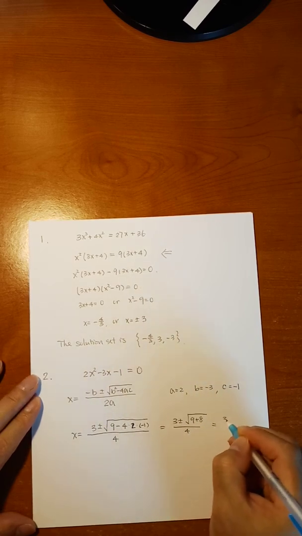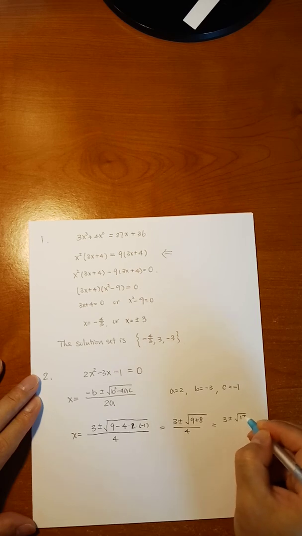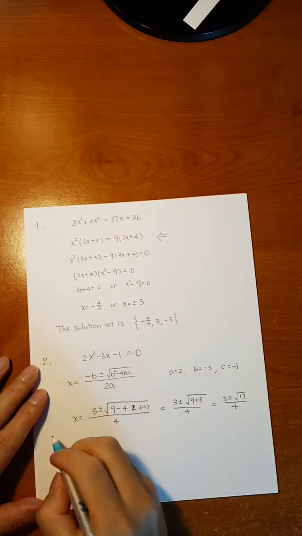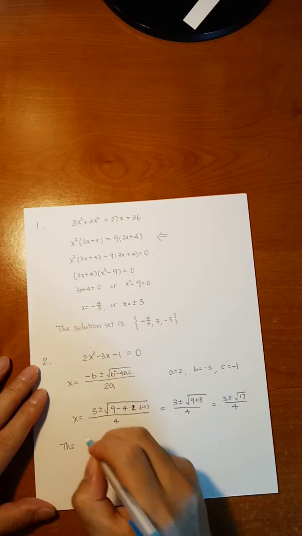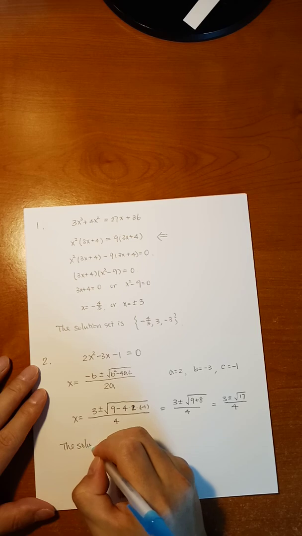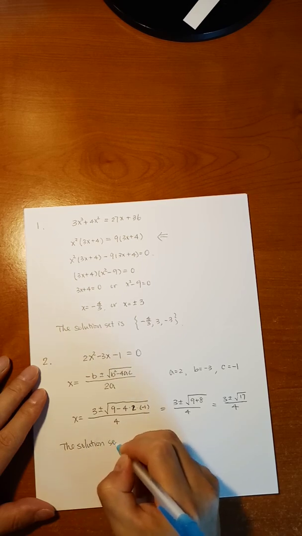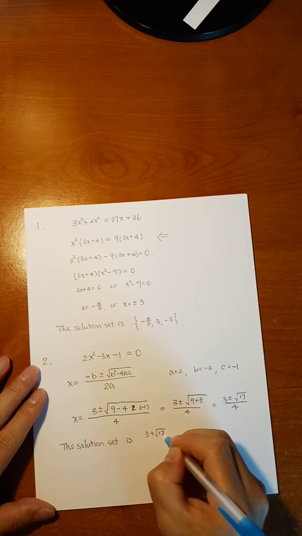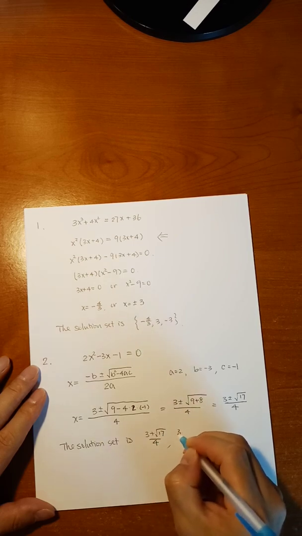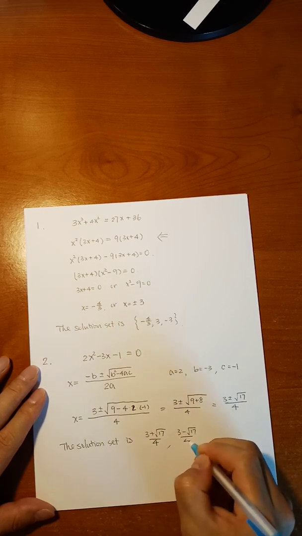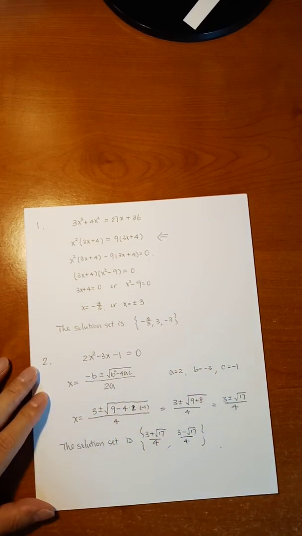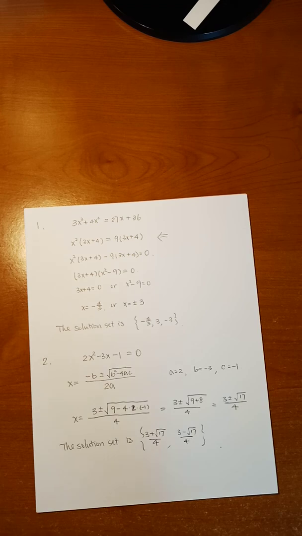So it's 3 plus or minus square root of 17 over 4. Okay, so there are two solutions. The solution set is 3 plus root 17 over 4 and 3 minus root 17 over 4. Okay, the two solutions.